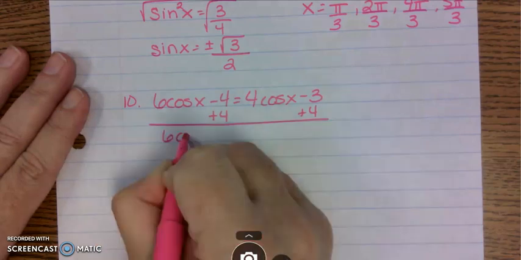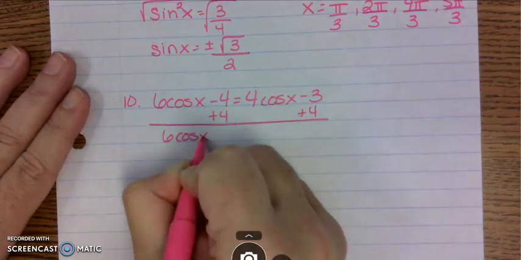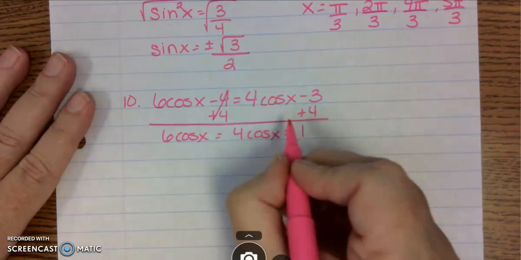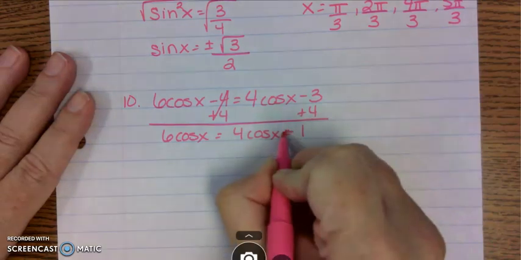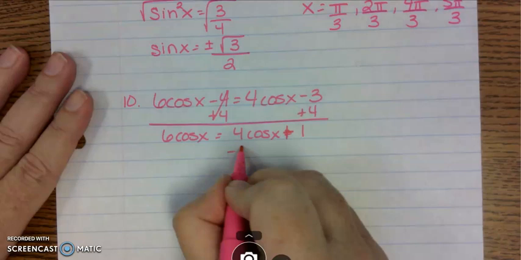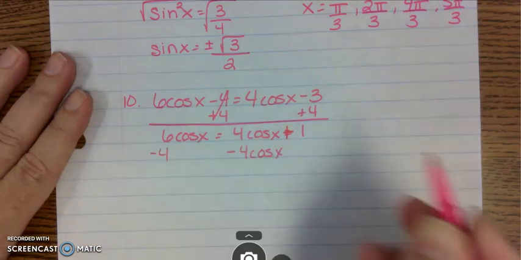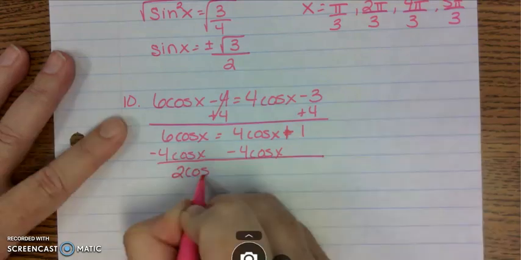So 6 cosine x cancels. This gives me 2 cosine x equals 1. Okay. Divide by 2.